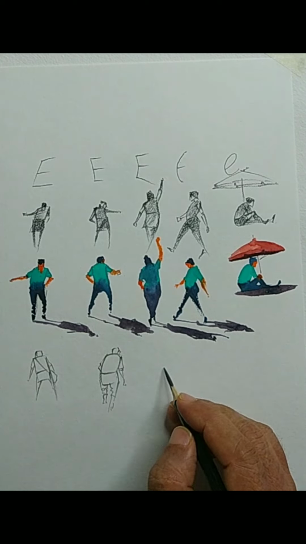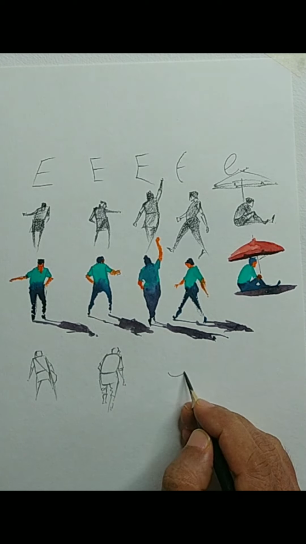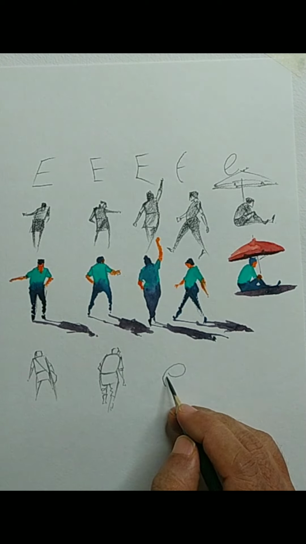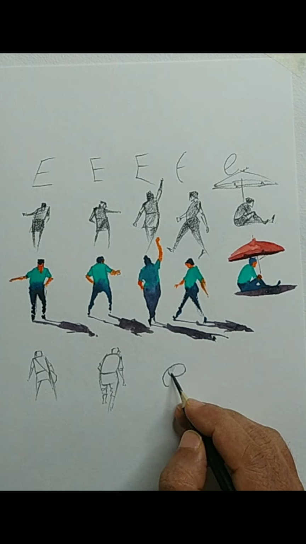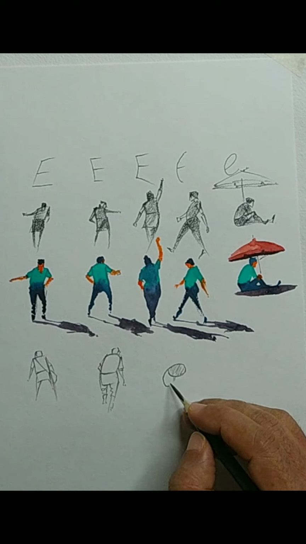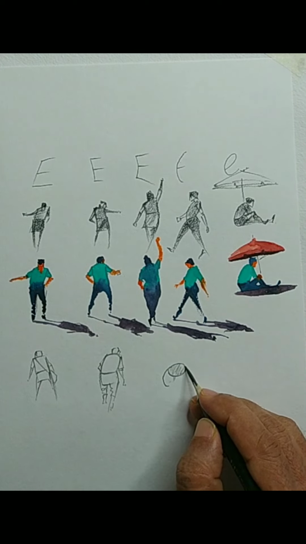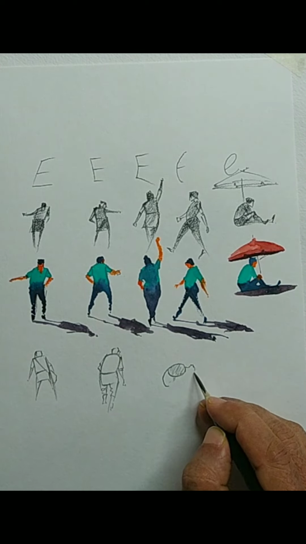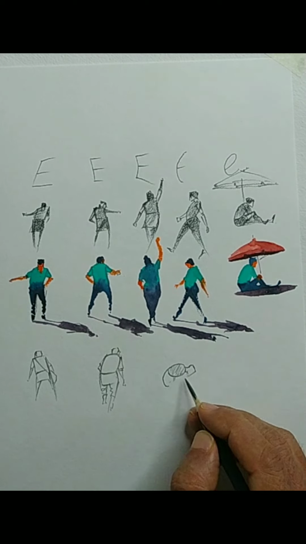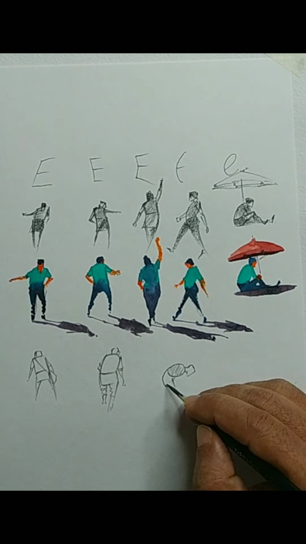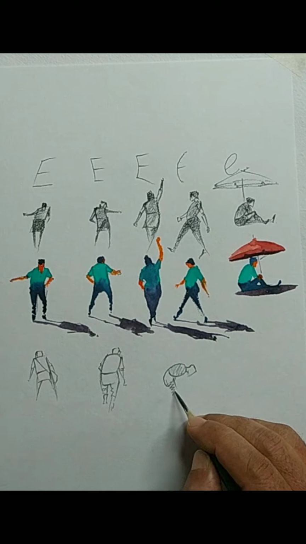And we can have a couple of more. Let us do a little bit of a tilted small letter E. This looks like the upper body, the chest and the hip area. And we are slightly changing the pose. Maybe he is looking down and his leg is bent.